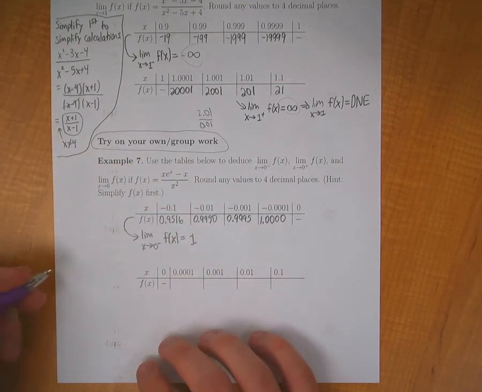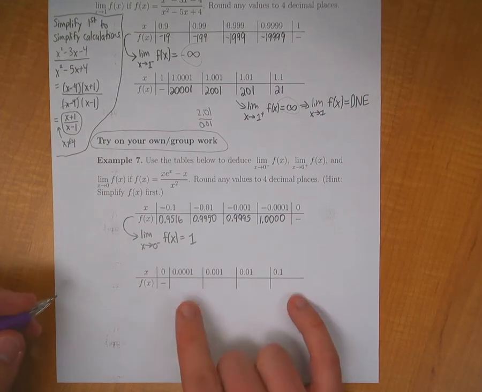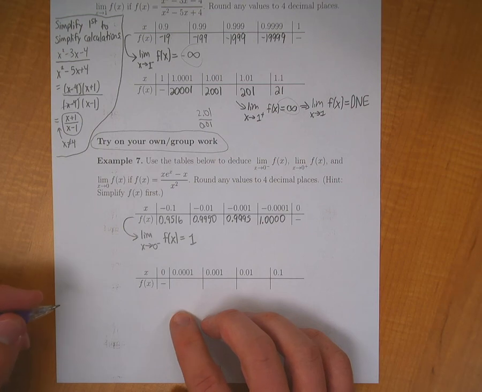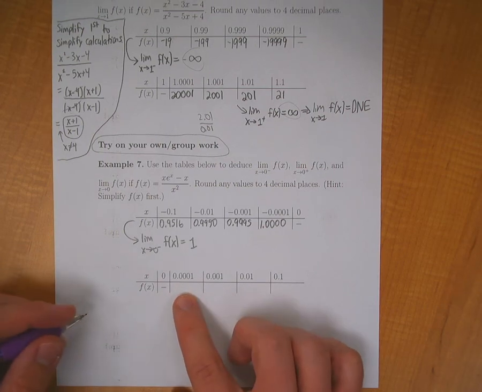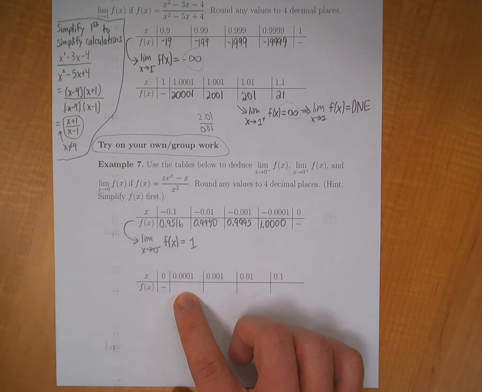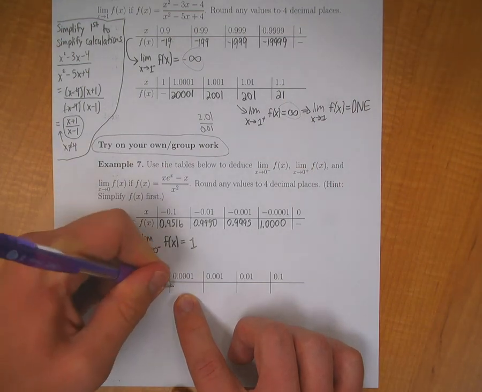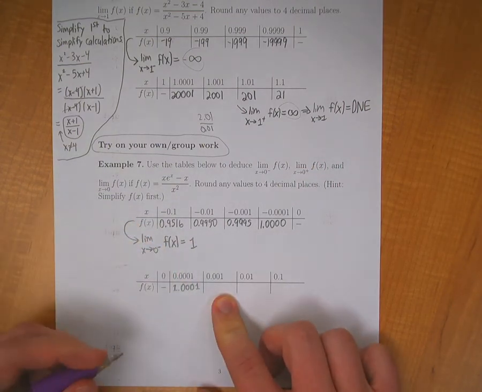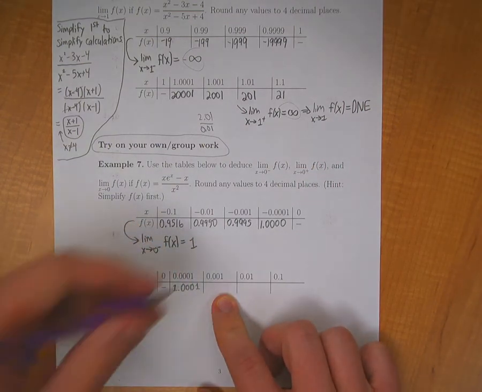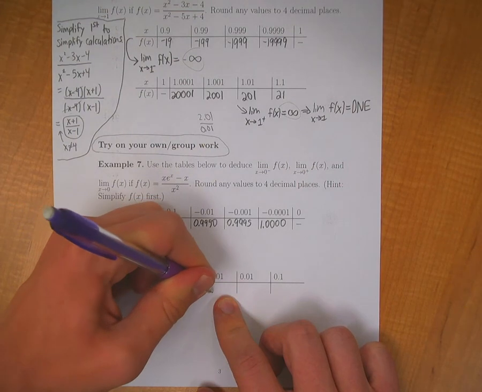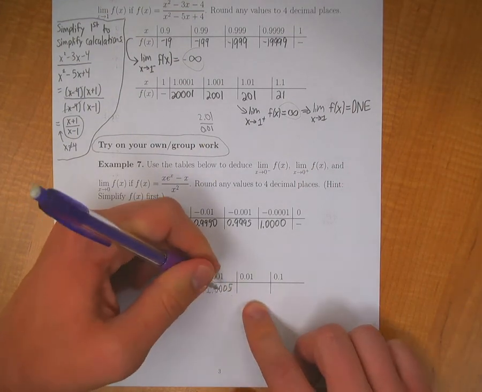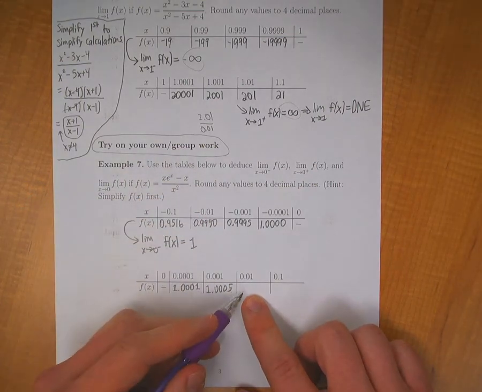Okay. And then for this table of rows, I'll start with 0.0001. 1.0001. Yep, 1.0001. 1.005. 1.0005. There we go. And then 0.01. Someone else?